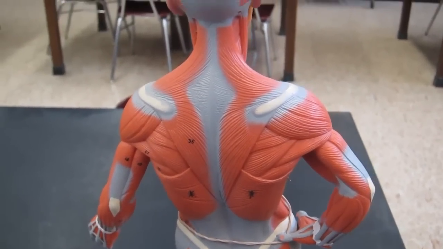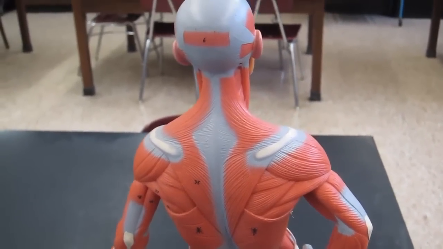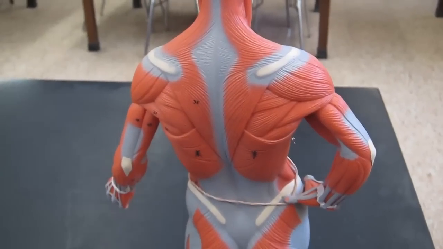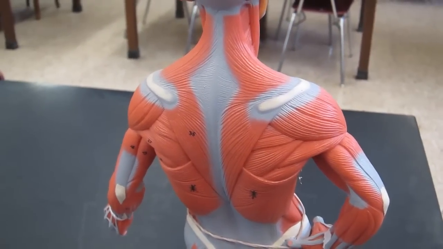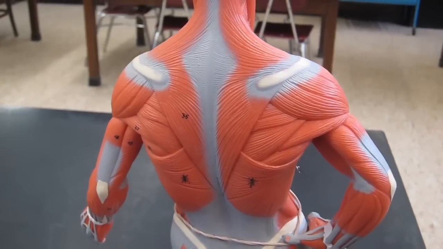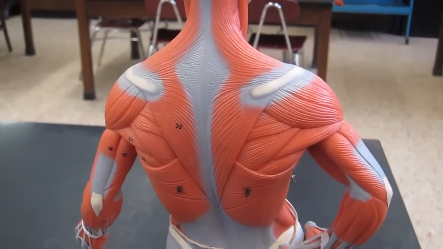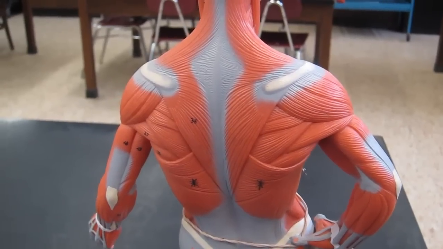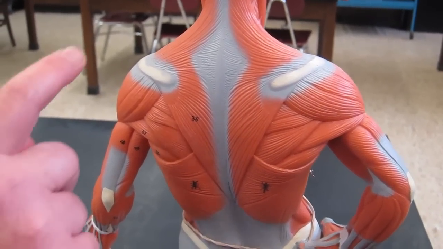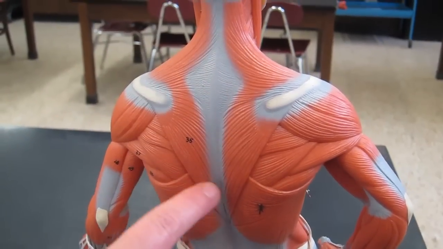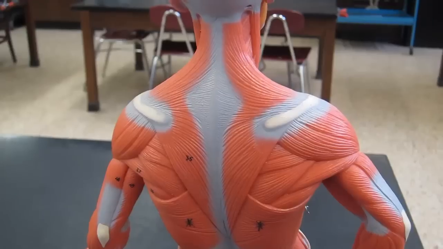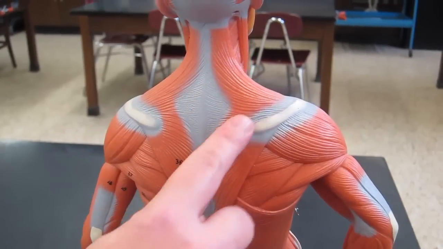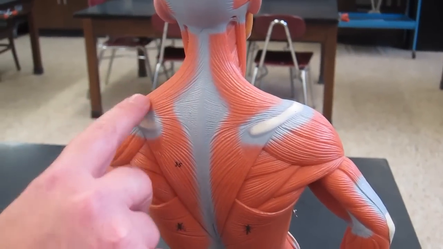Okay, so here we're switching to the human at this point, and we're going to look at first some muscles on the back, superficial back, and then we're going to switch over to our arm model and look at the muscles there. Okay, so the first muscle we're looking at is this muscle here, which is the trapezius muscle. Okay, now the trapezius has two halves, one over here and the other one over here.